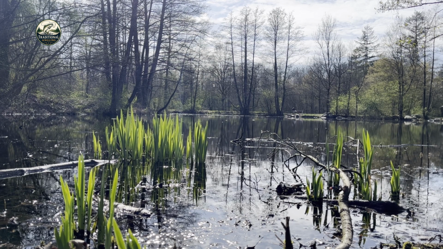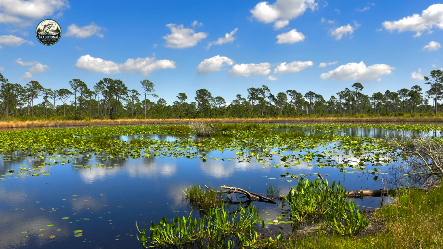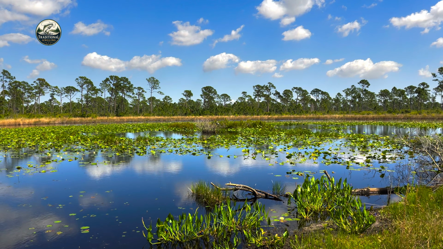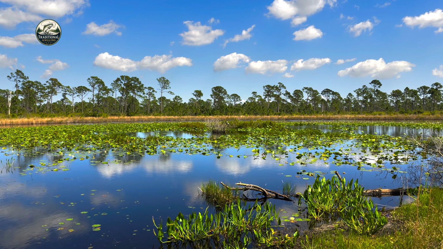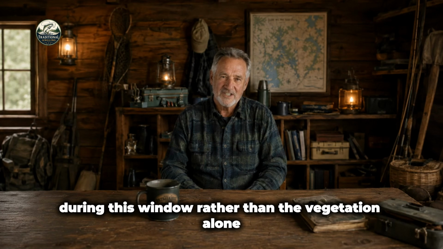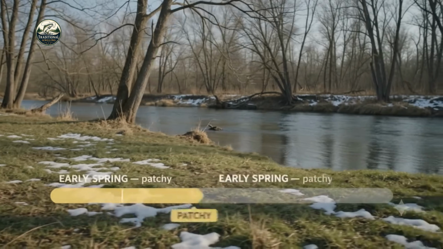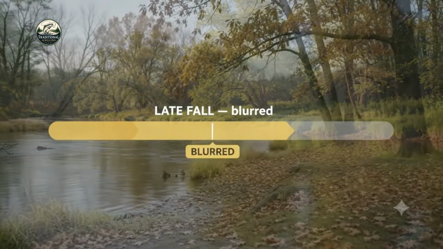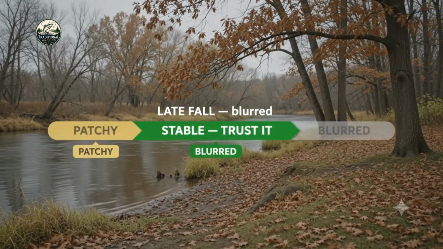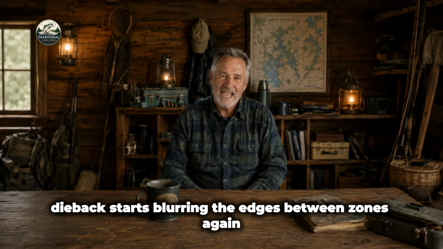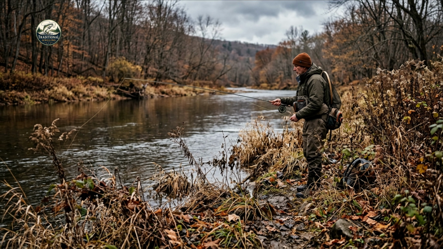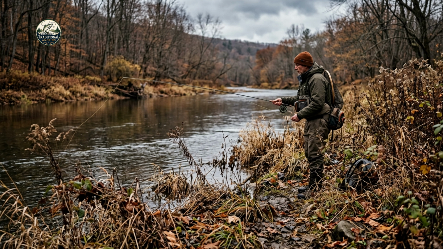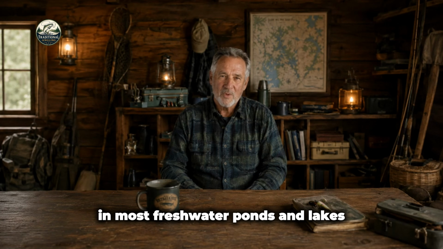Timing affects how much you can trust the bands themselves, separate from how you trust the fish behavior riding on top of them. Early in the growing season, regrowth is often patchy and incomplete, making the bands harder to distinguish clearly. Lean harder on soil and bird activity during this window, rather than the vegetation alone. By the height of summer, once growth has fully established for the year, the bands are at their most stable, wide enough and dense enough to read from a distance without walking the whole bank. By late fall, dieback starts blurring the edges between zones again, the same way early spring does. The staircase reads most cleanly from late spring through late summer, in most freshwater ponds and lakes.